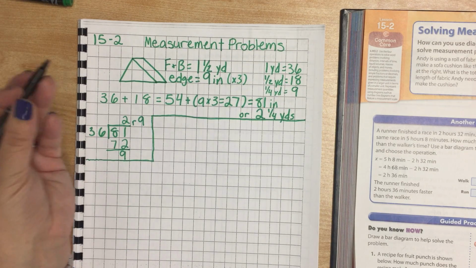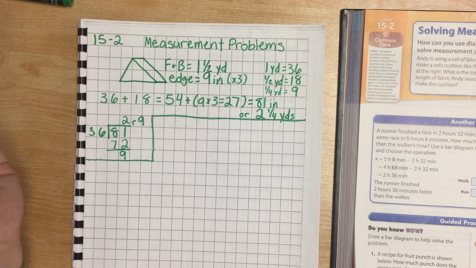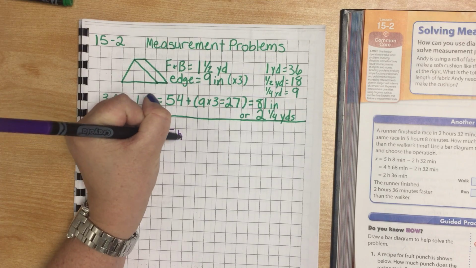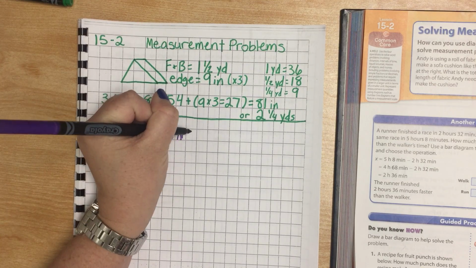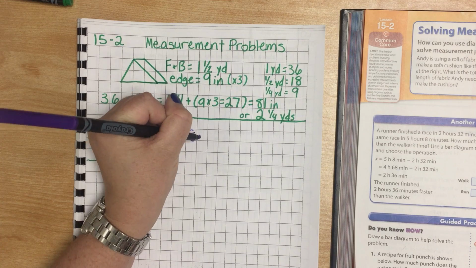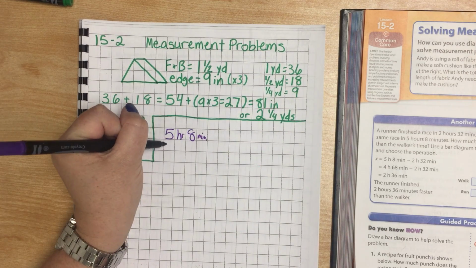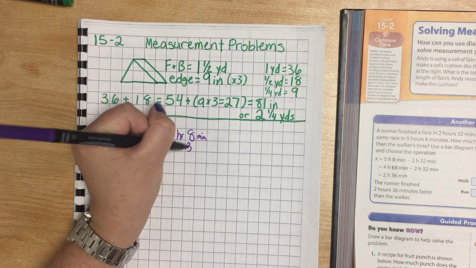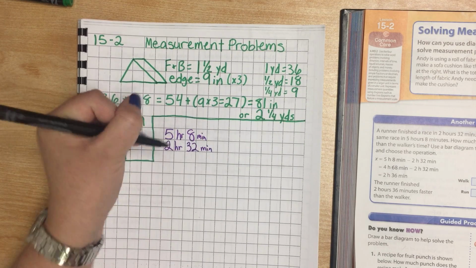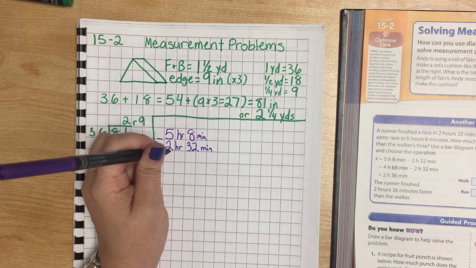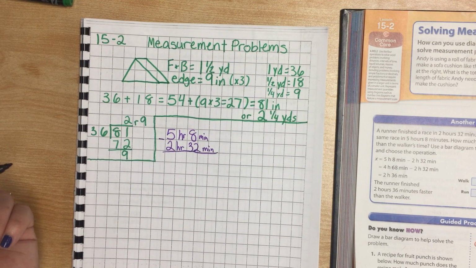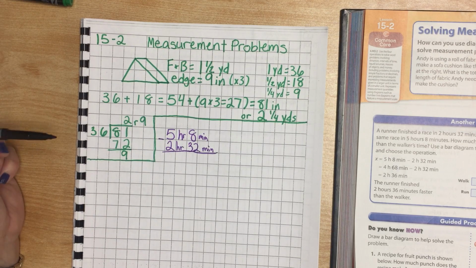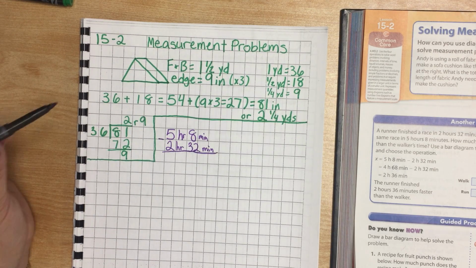So basically what it's asking me to do is subtract, right? It wants me to subtract 5 hours and 8 minutes, and it wants me to take 2 hours and 32 minutes from it. Can I do that? No. Can I take 32 minutes from 8 minutes? No. It's going to boggle my brain too much.